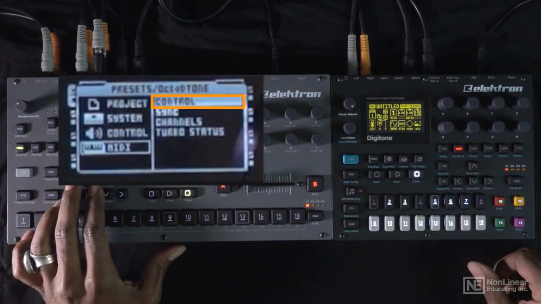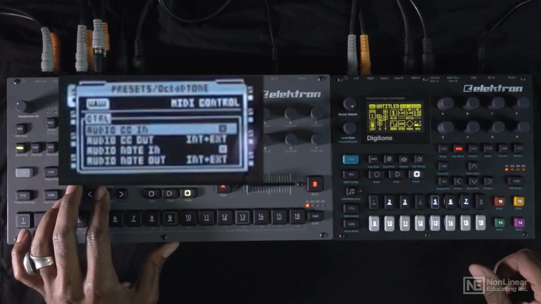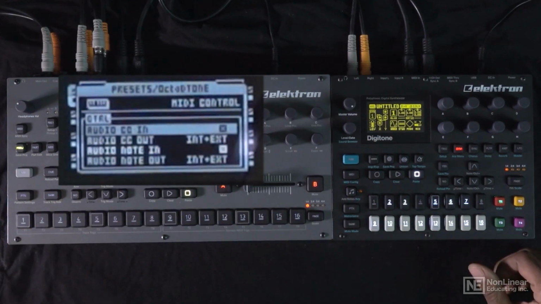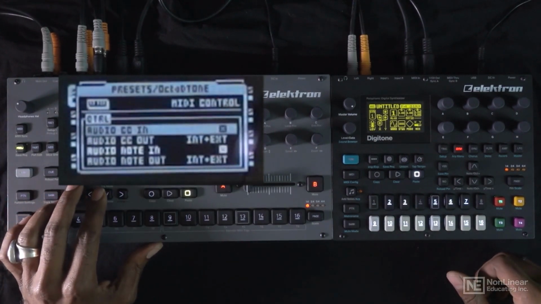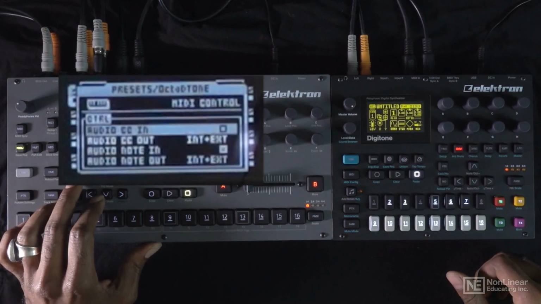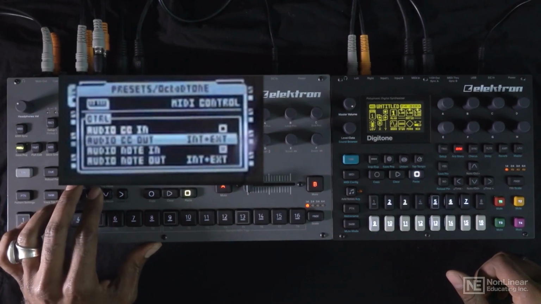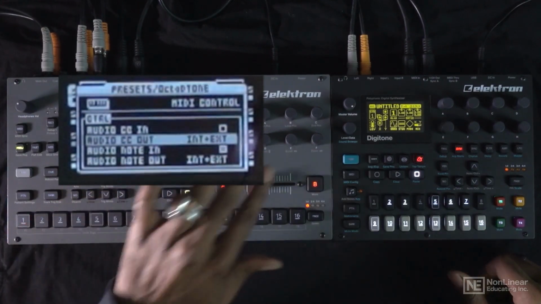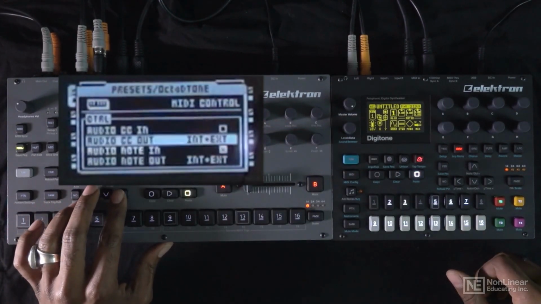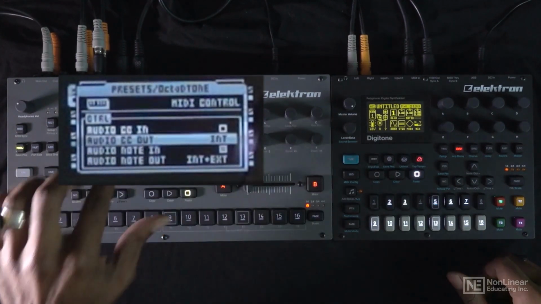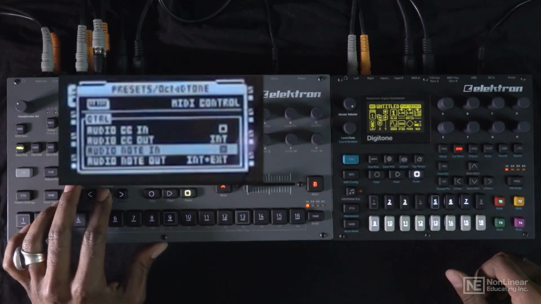Now, the MIDI control menu basically dictates what MIDI messages this will receive for the audio track. If we want to trigger some of the samples here from the Digitone, I don't think I really want to do that. So I'm going to disable all this right now. Audio CC in, audio CC out. I don't think that I want these knobs for the audio tracks to send CC messages to the Digitone. I'll save that for the MIDI tracks. So I'll set that to just internal.